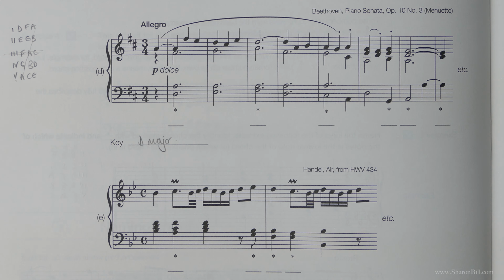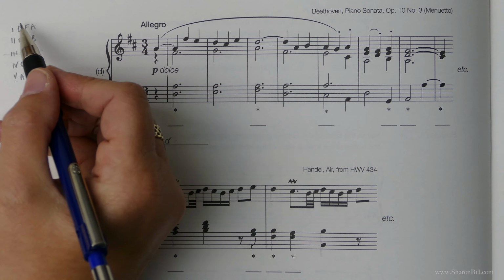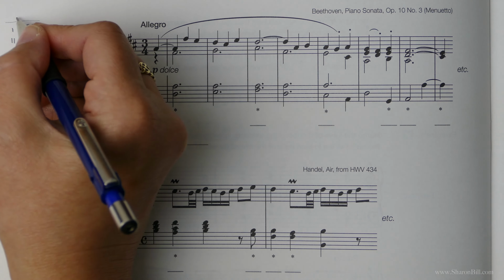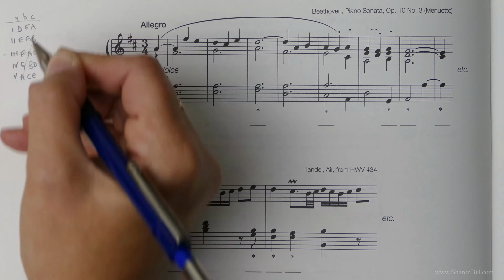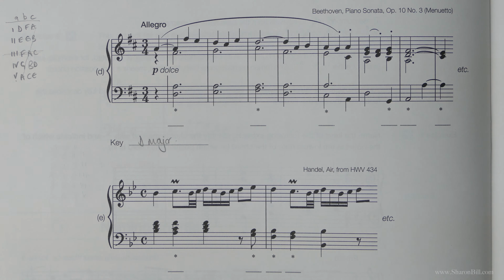So there's a little double check there. And then we can also show that we know root position is A, first inversion is B, second inversion is C, and that's all the thinking that's required.